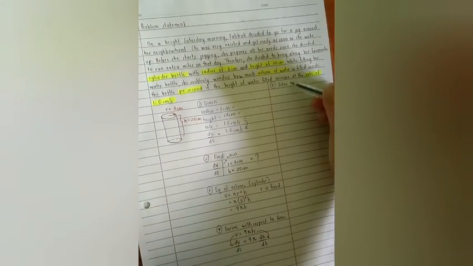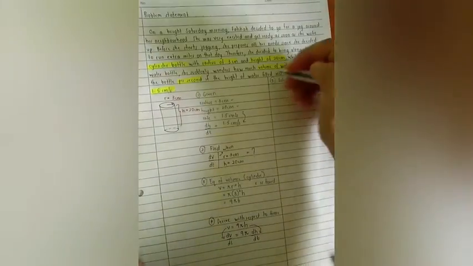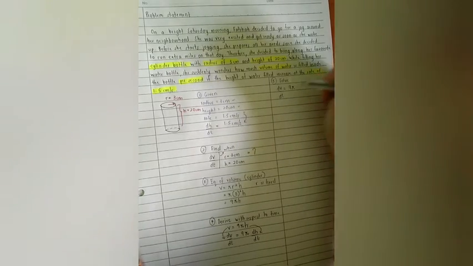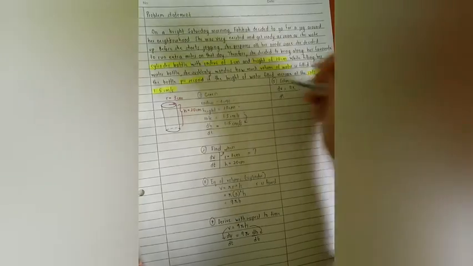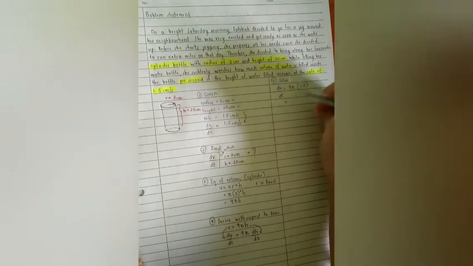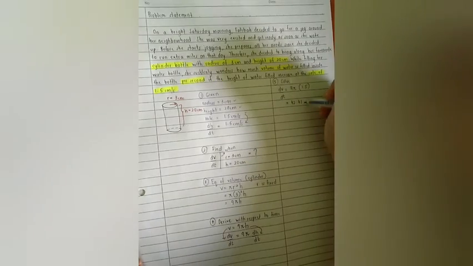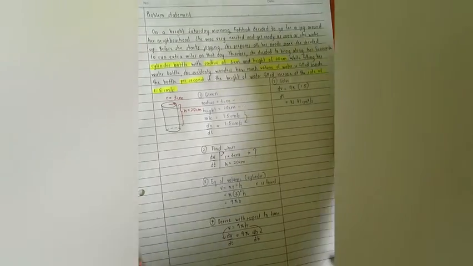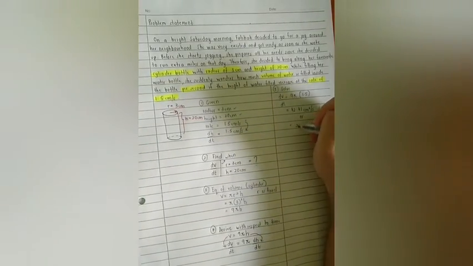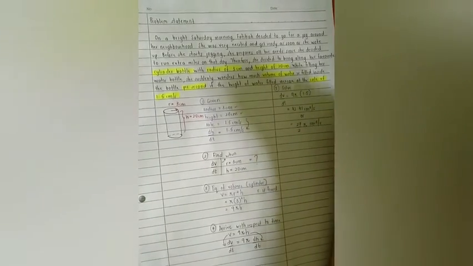So for step number 5, we solve it by substituting the value of dh over dt into this equation. So it will be like this. dV over dt equals 9 pi, put in the bracket, 1.5. And we evaluate it and we get 42.41 centimeter cube over second. Or we can write it like this in pi term, which is 27 over 2 pi, don't forget the unit, centimeter cube over second.